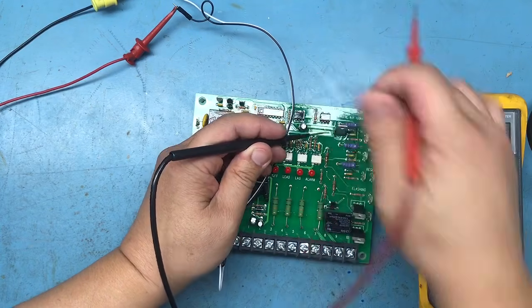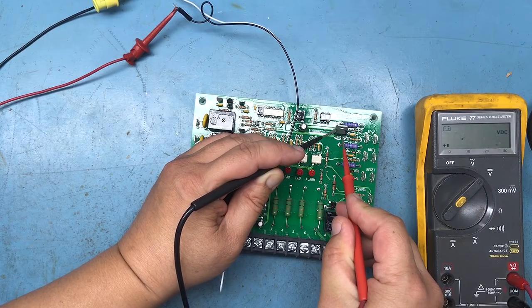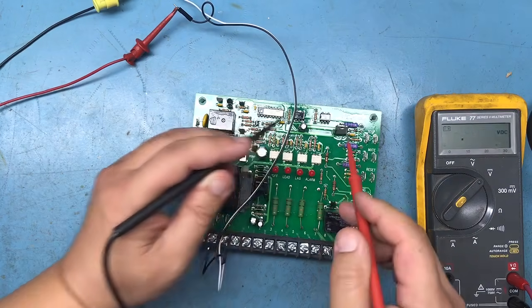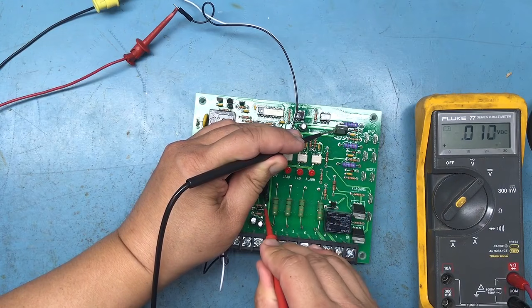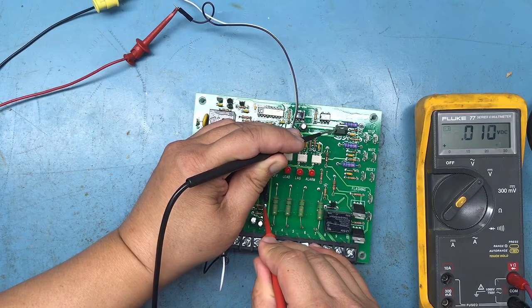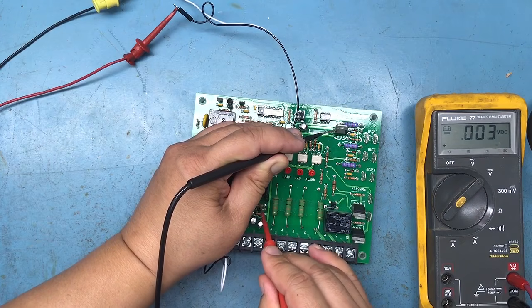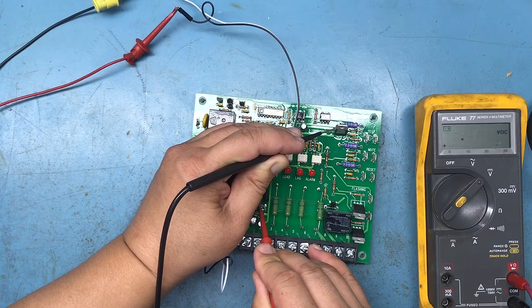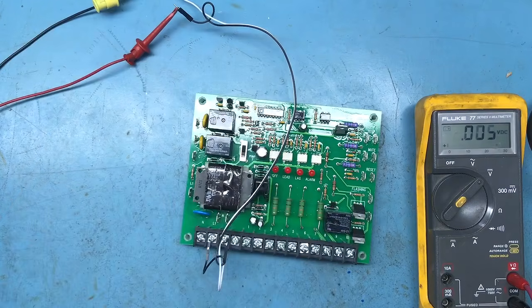All right, so this right here is the tap, which is normally ground, input is here 24, and then 5 volts. So I'm getting my 5 volts. Let me see what I'm getting on this one over here. It might be on separate. 24 going in, and 24 going out. So I got that working.